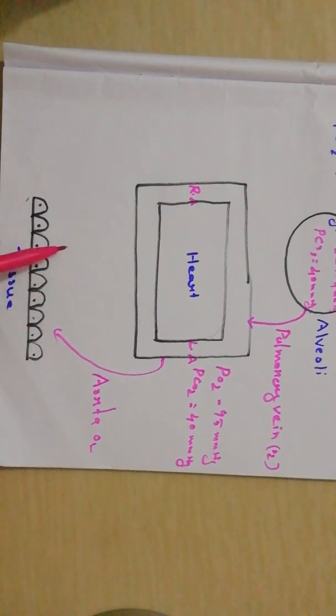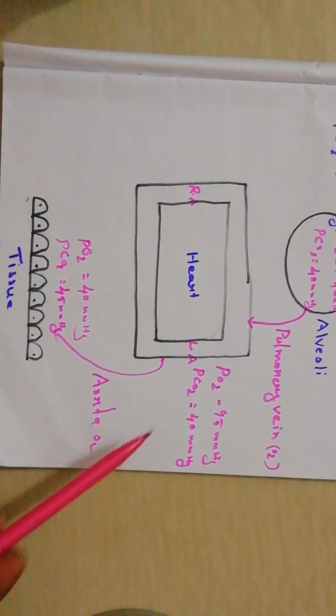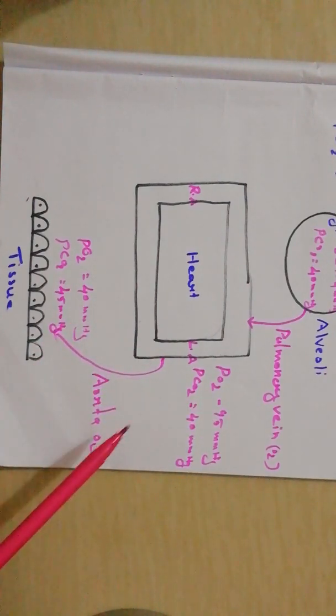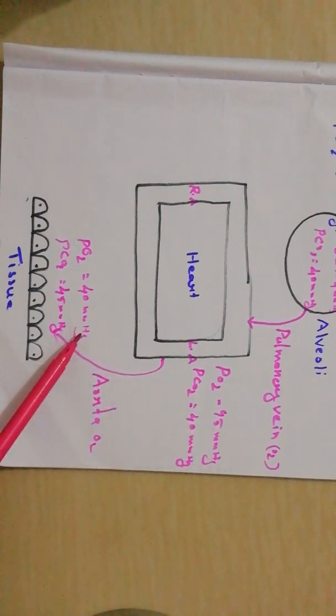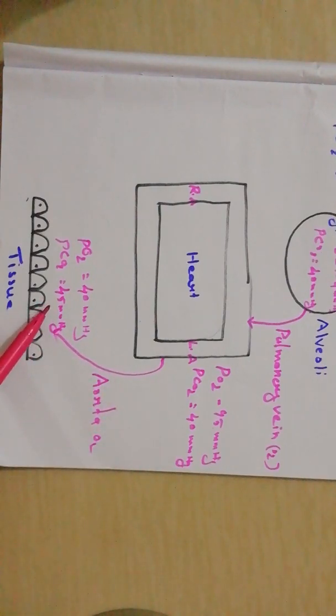So here they mention the PO2 of the tissue level is 40 mm Hg, and PCO2 is equal to 45 mm Hg. Do you understand? Here the oxygen level is more, there the oxygen level is low. That's why oxygen will move from higher concentration to lower concentration. Understand? Here the carbon dioxide level is low, but there it is more. So this carbon dioxide will move into the blood, to the blood capillaries.